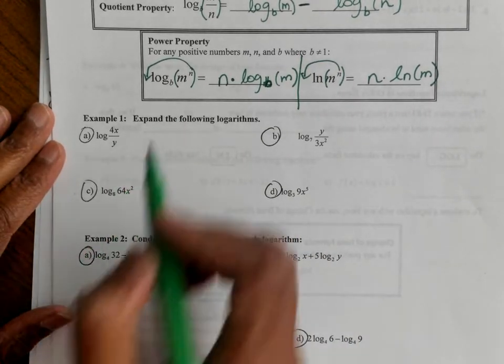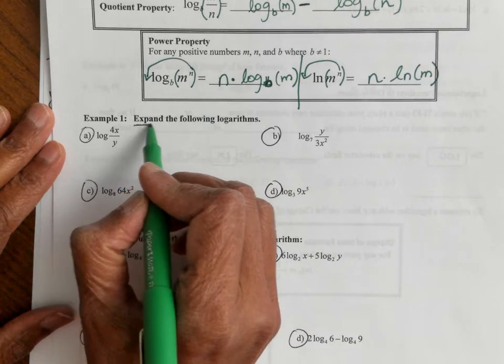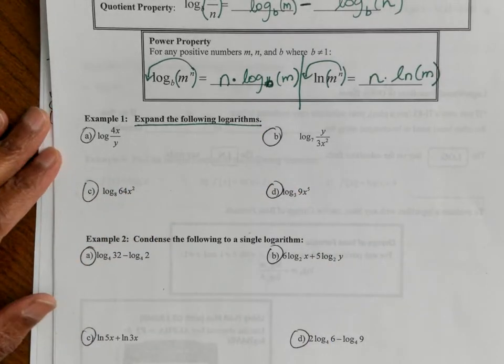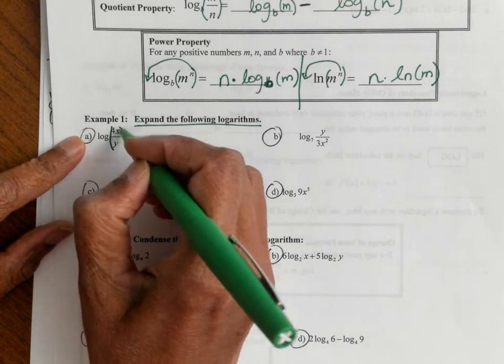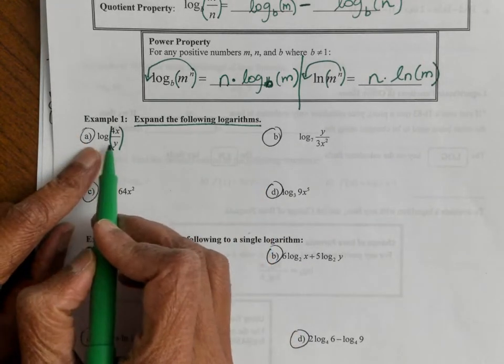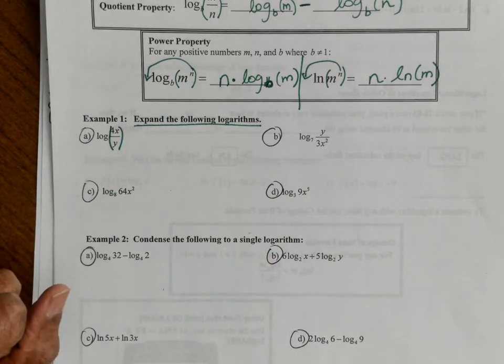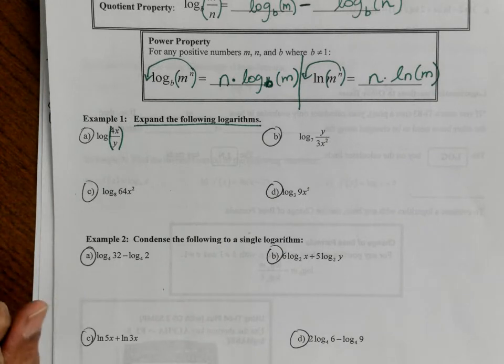Okay. So the first thing it tells us here in example 1 is to expand the following logarithms. A lot of times when you try to solve, it helps when you expand it because it makes it easier for us to solve. So why are they telling us to expand it? The input for log has 3 elements. It has a 4, it has an x, it has a y. And it's telling you to expand it. That means I can write them as 3 logs.